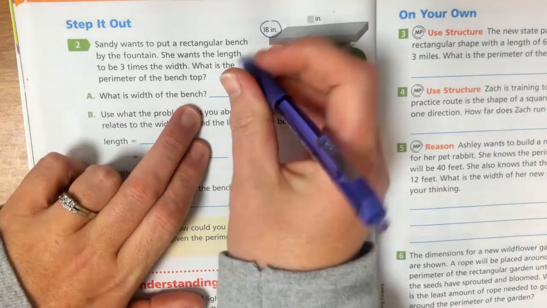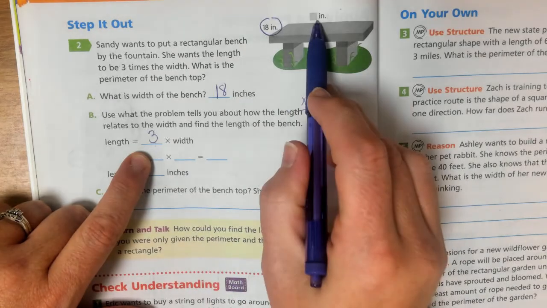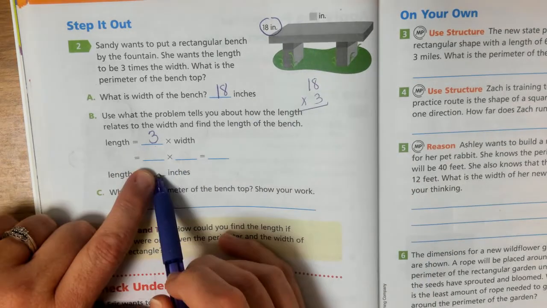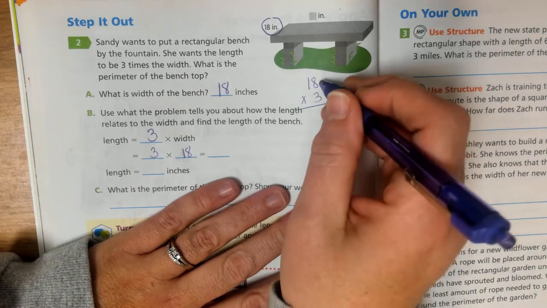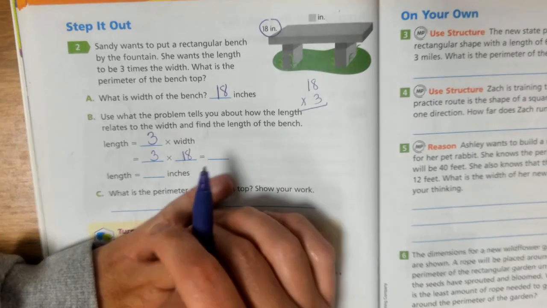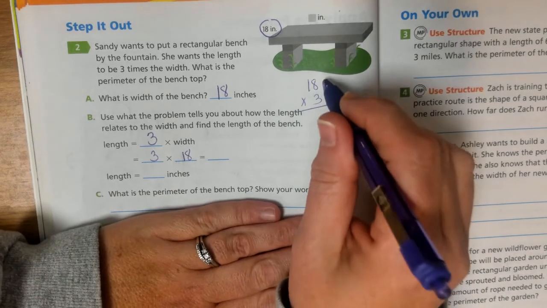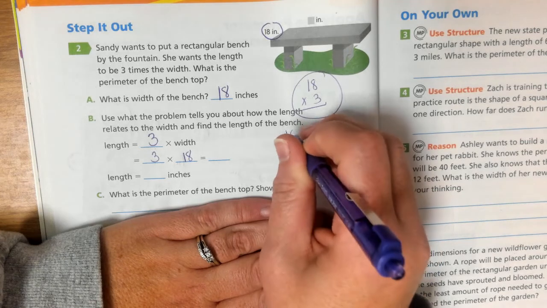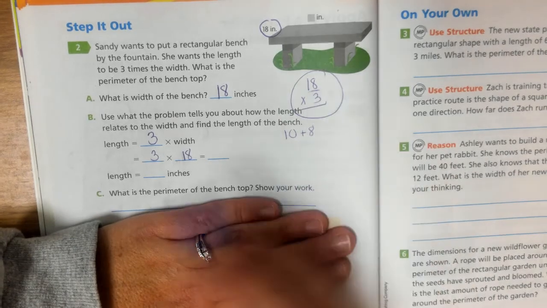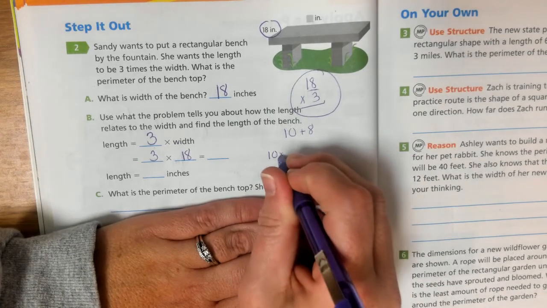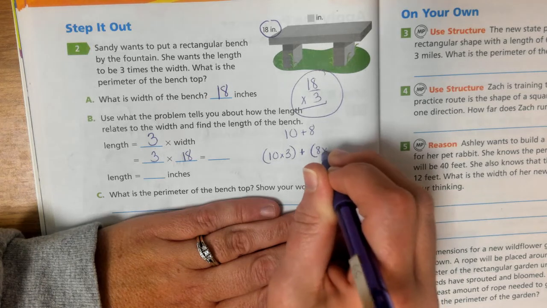Well, we know the width of the bench is 18 inches. We know the length is going to be 3 times the width, so that would be 3 times 18. Well, what is 3 times 18? Let's break this up. We haven't done 2-digit by 1-digit multiplication yet. This is one thing that I'm not a fan of with this book, but we're going to jump right in and figure it out. I'm going to take my 18 and expand it. Remember when we figured out expanded form? Now I can do 10 times 3, and I'm going to eventually add that to 8 times 3.